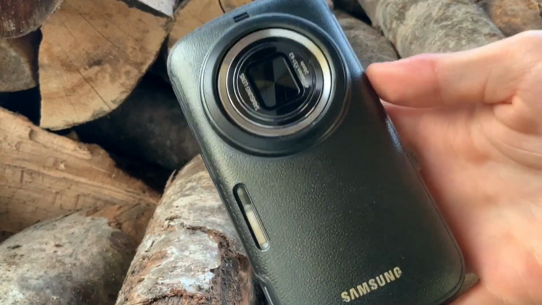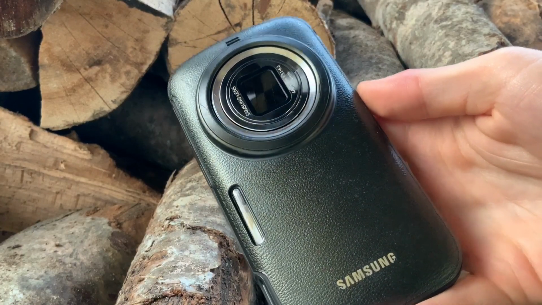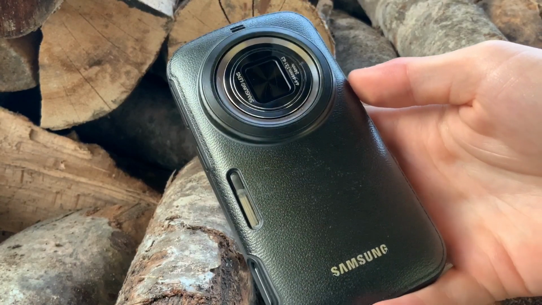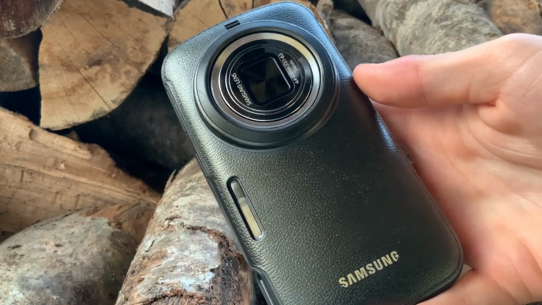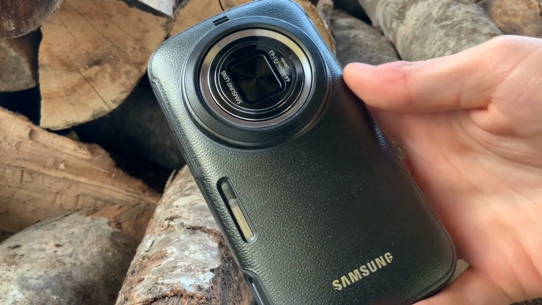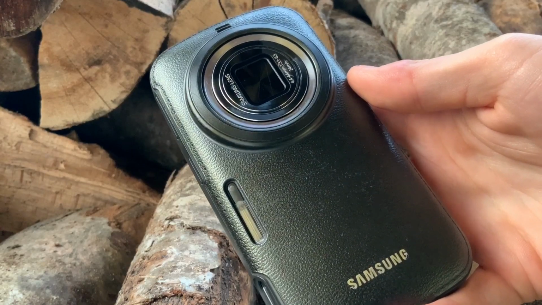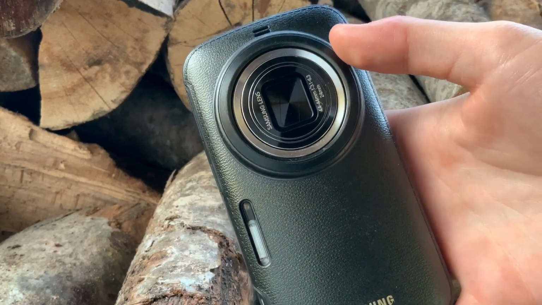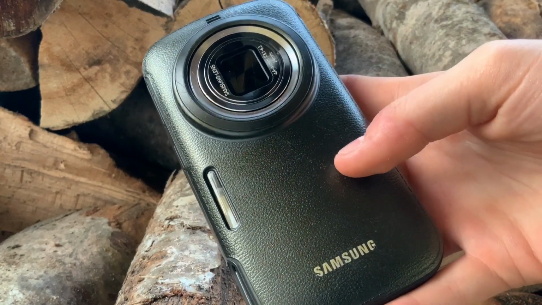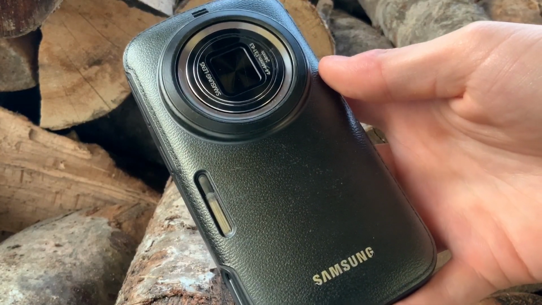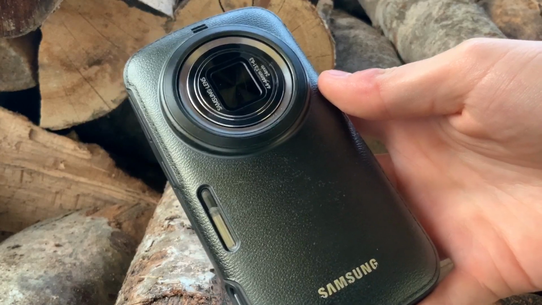Talking about aperture, the Galaxy K Zoom goes from f3.1 when it's on 1x, and it goes up to f6.3 when it takes 10 times optical zoom images.